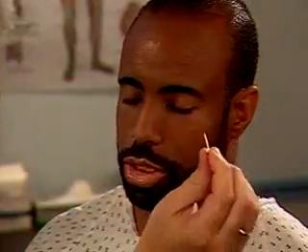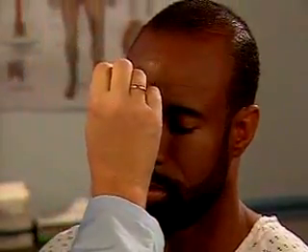Occasionally, substitute the dull end for the sharp one as you test scattered areas. Sharp. Sharp. Now I'm going to compare side to side. Keep your eyes closed. Is this the same as this? Yes. Then compare symmetrical areas on both sides of the face. The same as this? Yes.